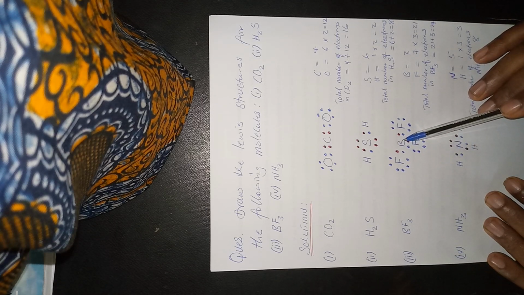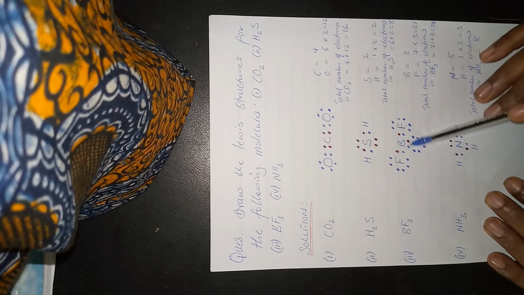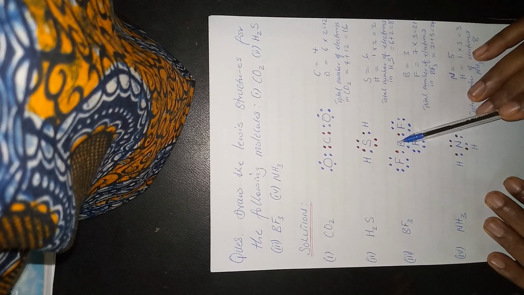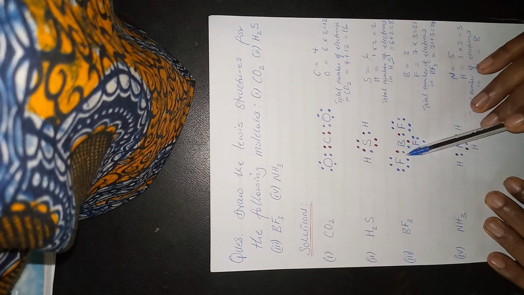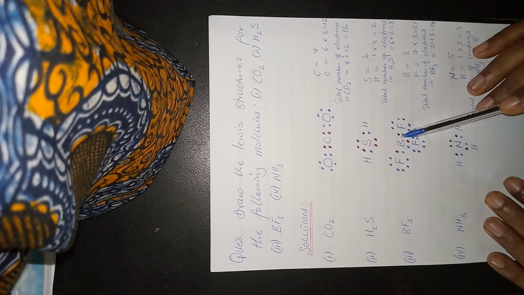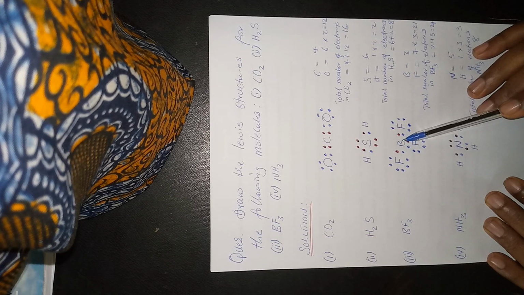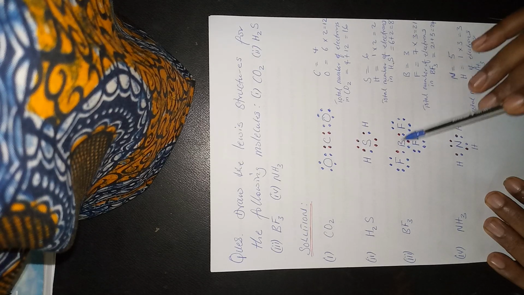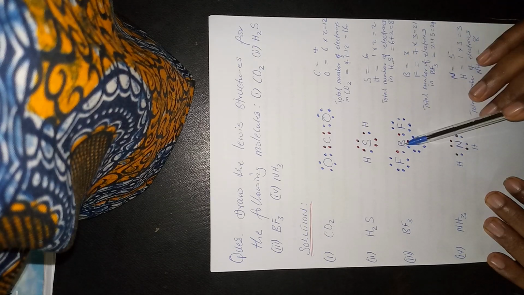For instance, this boron has only 6 electrons. So this is an exception to the octet rule. So we have exceptions to the octet rule, and one of them is boron.